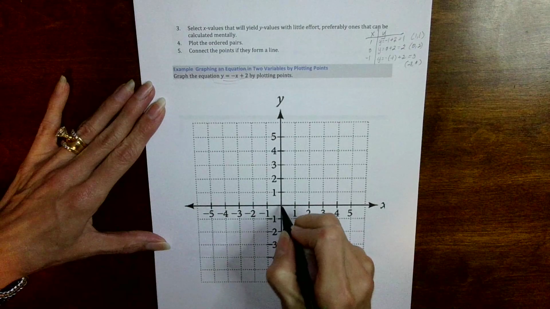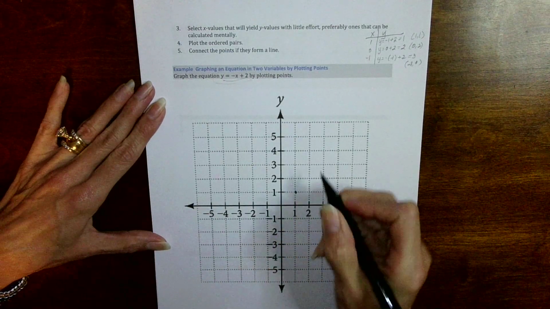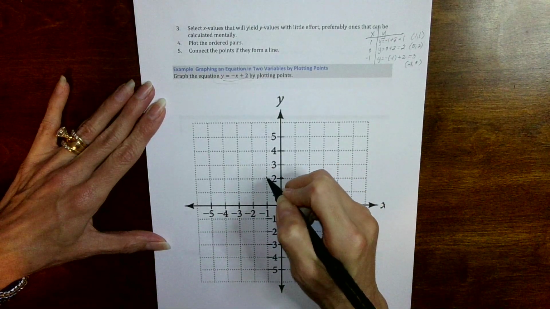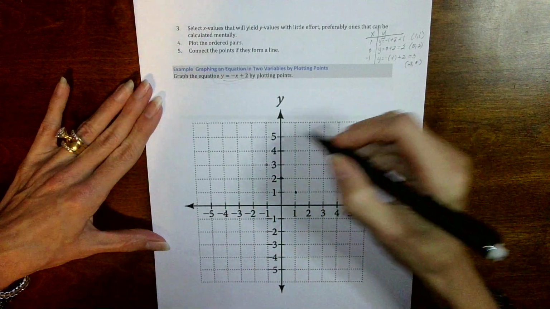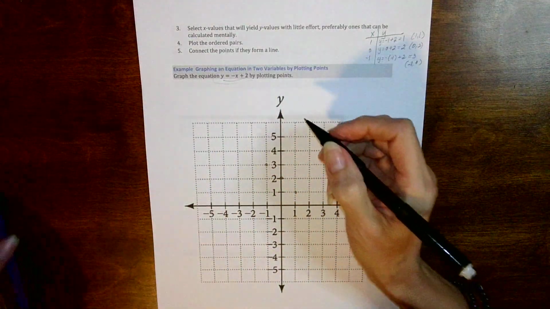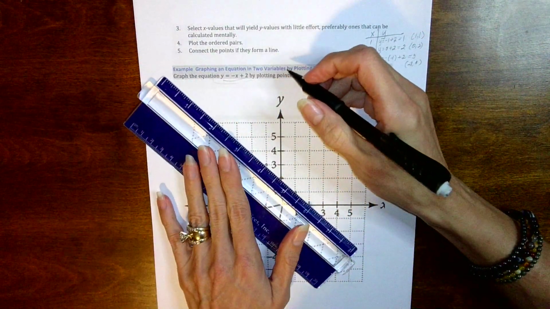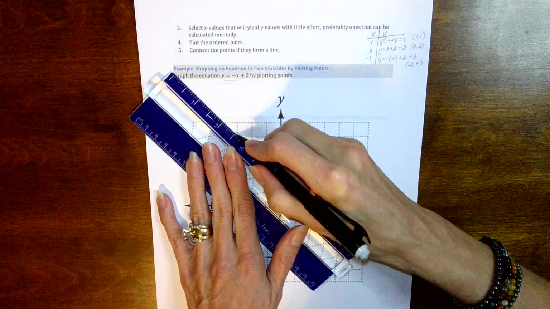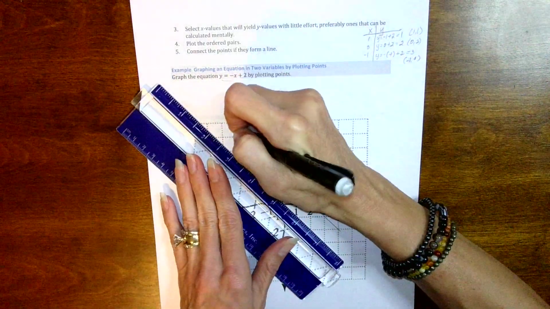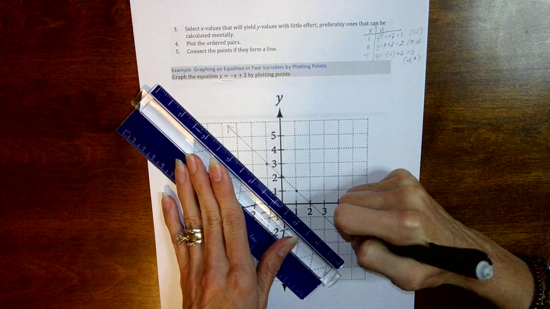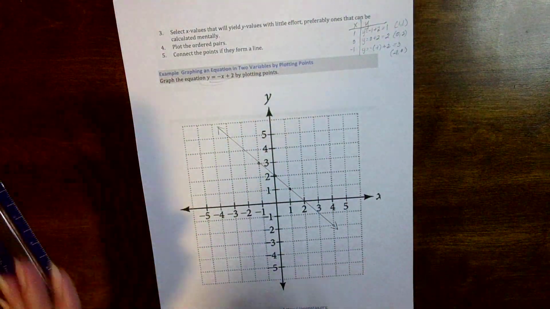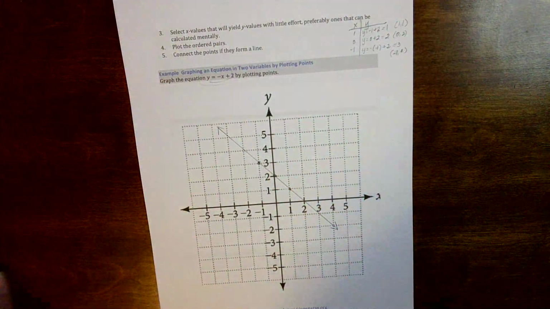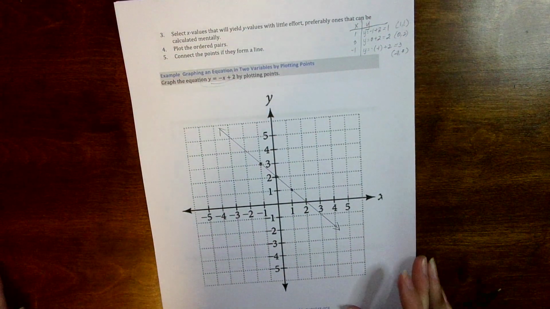Alright, let's plot these guys. So I got 1, 1, 0, 2, and -1, 3. And then I'm going to line these up and draw my line. I'm going to put arrows to indicate that they go on forever in the other direction. And in the old days, I always say that if you kind of missed your point, just make it a little bigger. Alright.